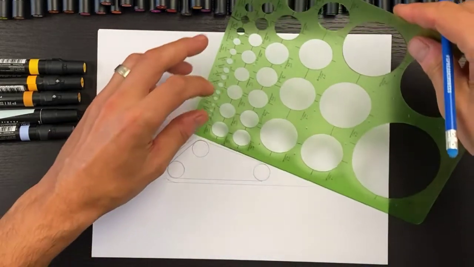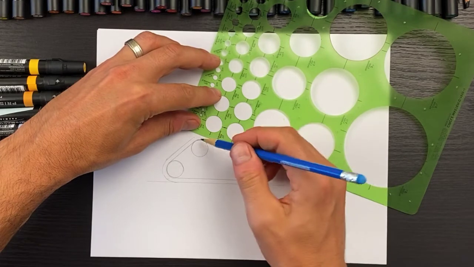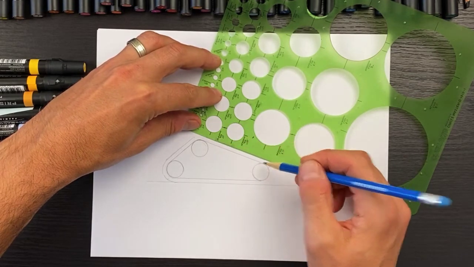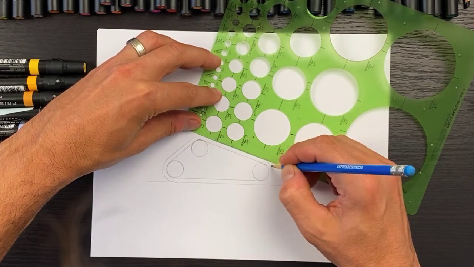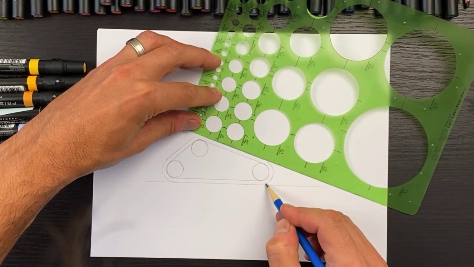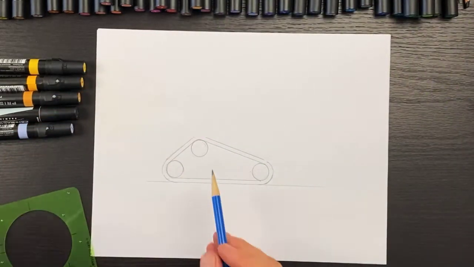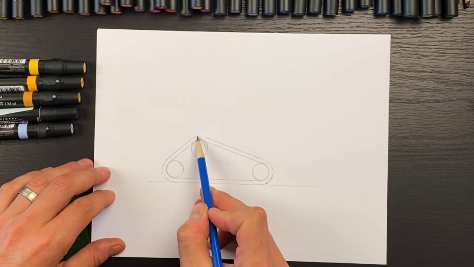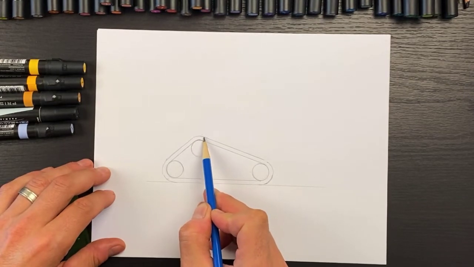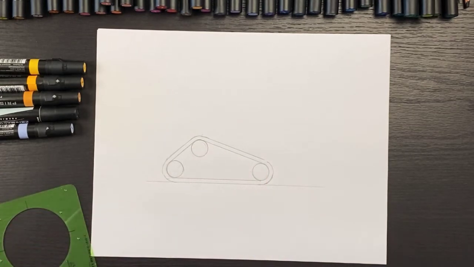And then over here, if you want to use your ruler, you can go down like this, and then this will just follow that curve. You could use the circle guide because we have it if you want. Just find a circle that's a little bit bigger and continue it over just like this. Awesome. So now there's our track.